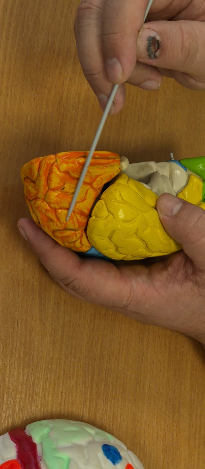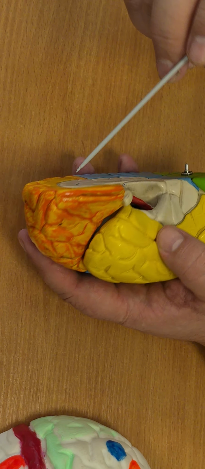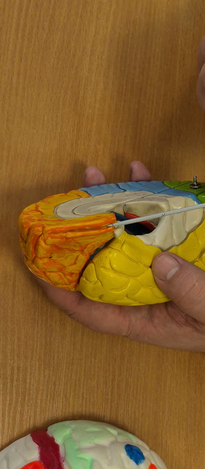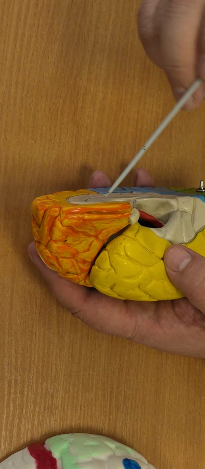And last, the inferior surface in the frontal lobe. This groove is placed where we have the olfactory bulb, olfactory tract, olfactory triangle, and anterior perforated substance.